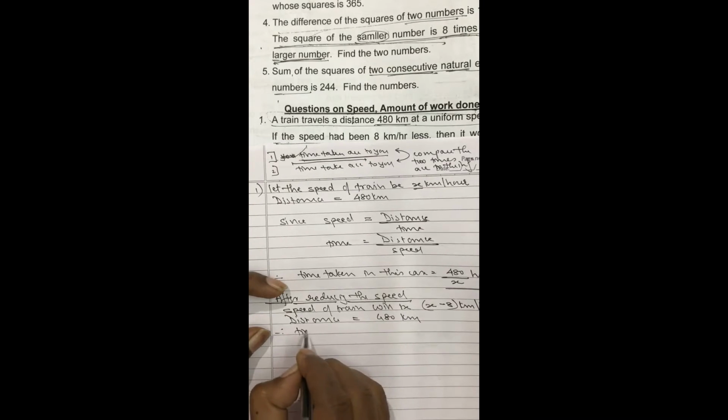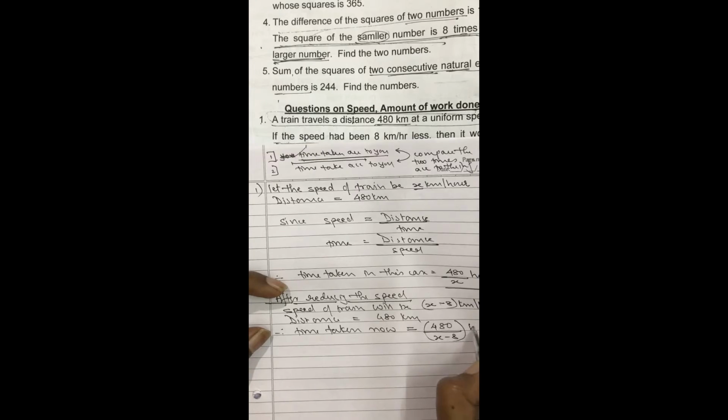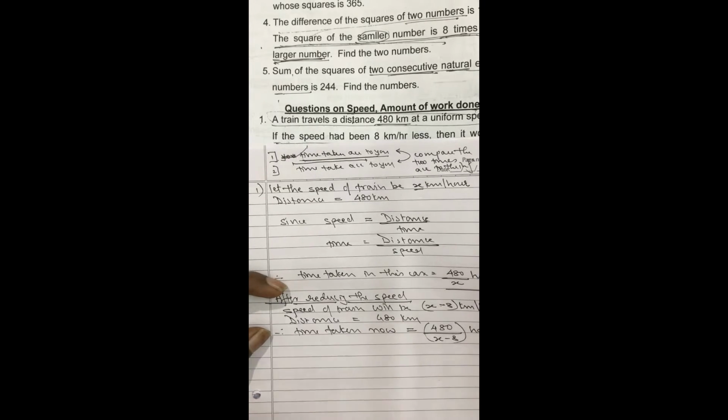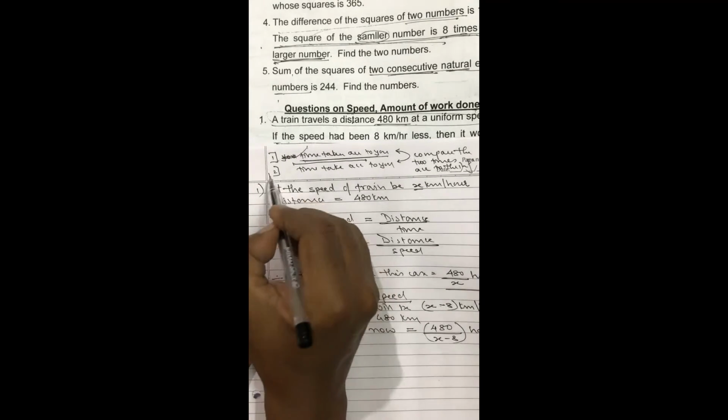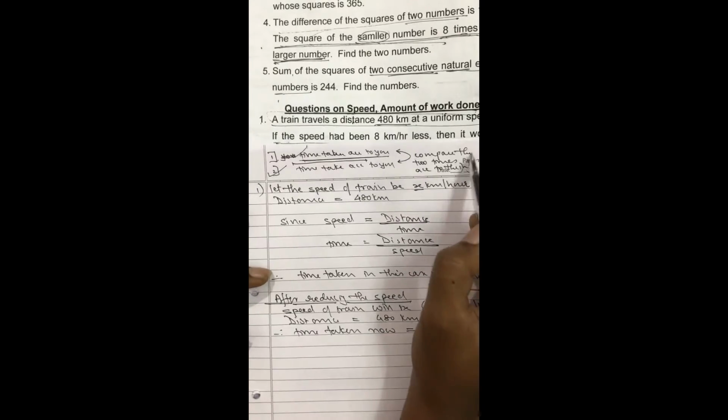Therefore, time taken now will be what? Distance will be 480. Now the speed is x upon 8 hours. See, second also we have done. First case also we have calculated the time. Second case also we have to calculate. We have calculated the time, and now we have to compare the two times.